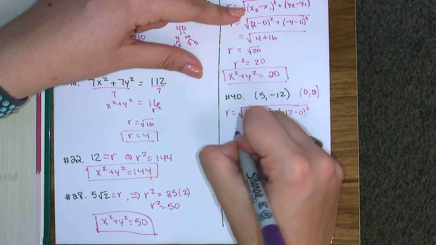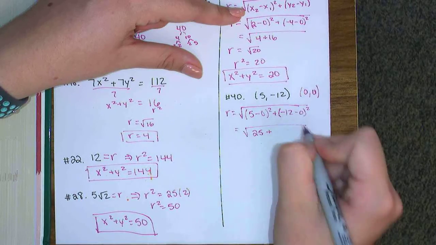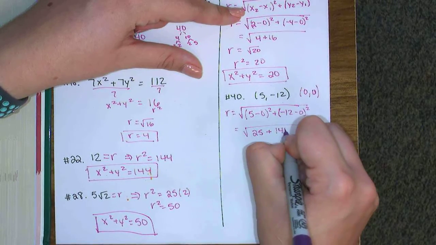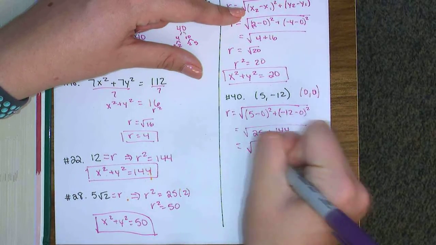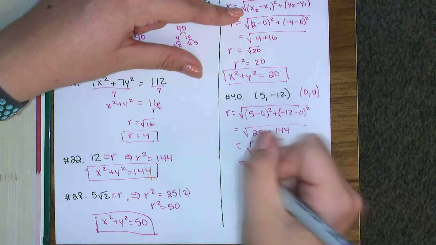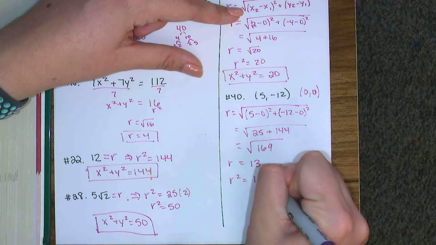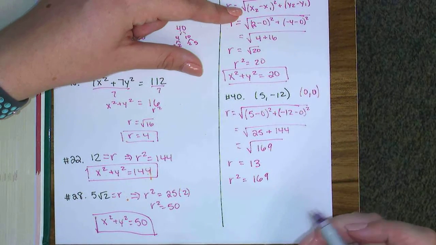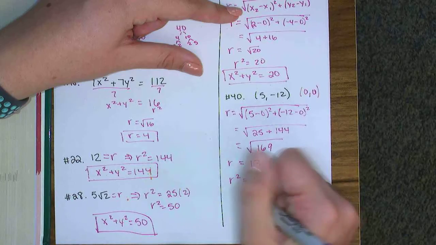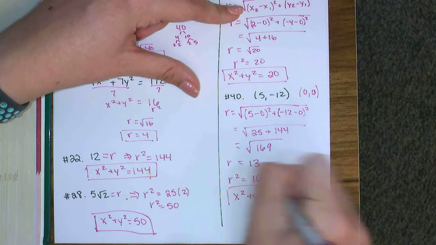So this is the square root of 5 squared is 25 plus 12 squared is 144. Square root of 169, which is 13, is equal to R, but I need R squared, so 169. And then x squared plus y squared is equal to 169. And I'm done.